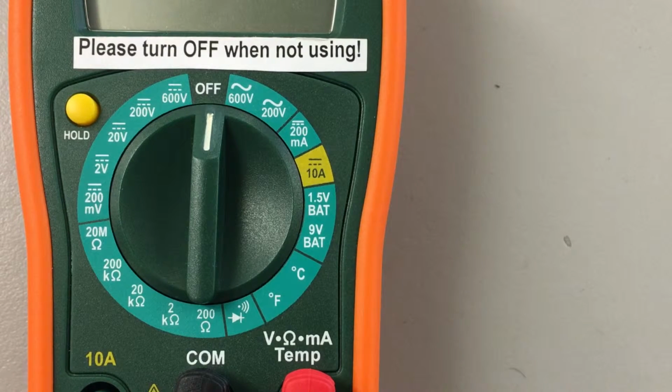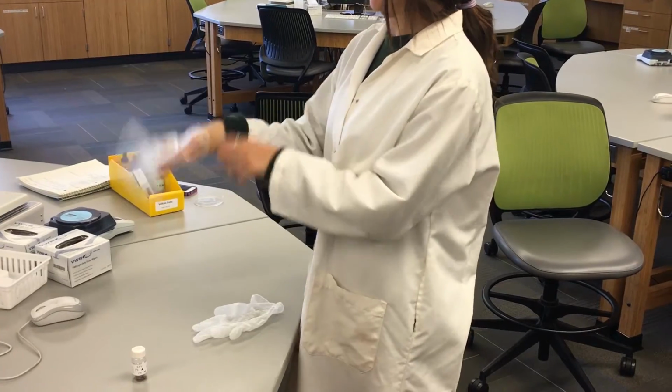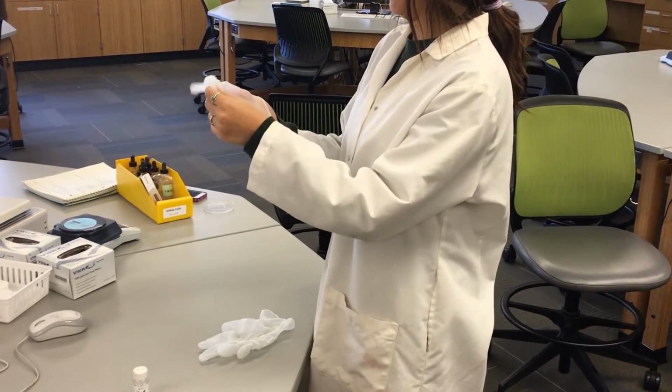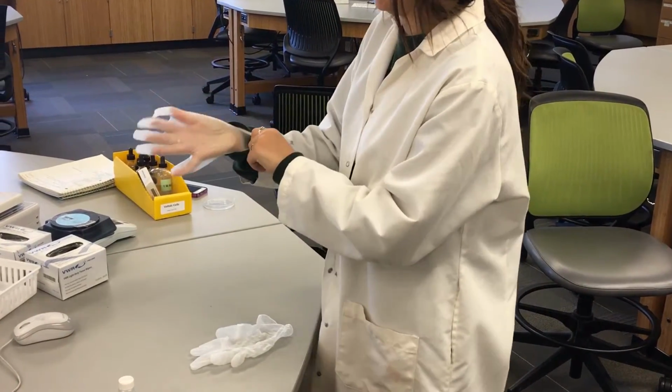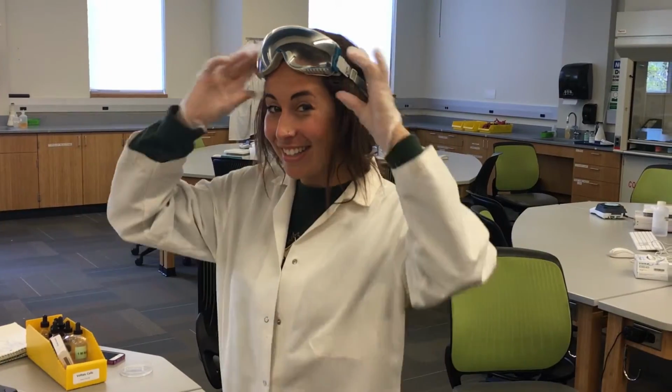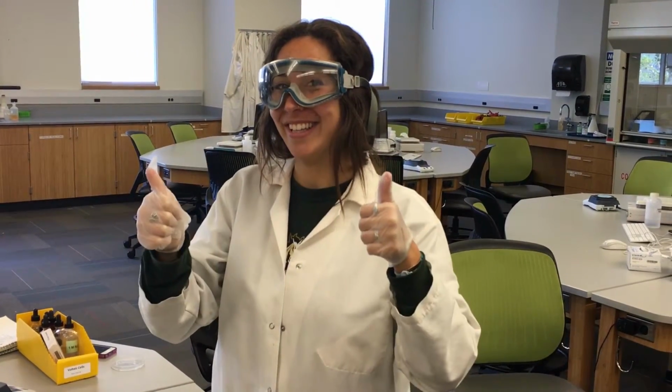Now that you know all of the components of a voltmeter, let's take some readings. Since we will be using hazardous chemicals in this experiment, Malak will wear safety goggles and gloves. Make sure you take safety precautions anytime you use dangerous chemicals.